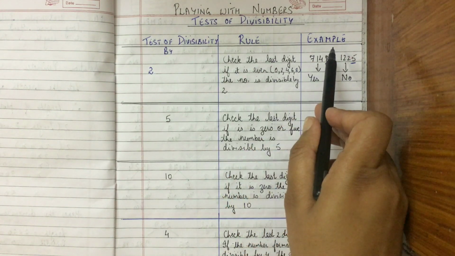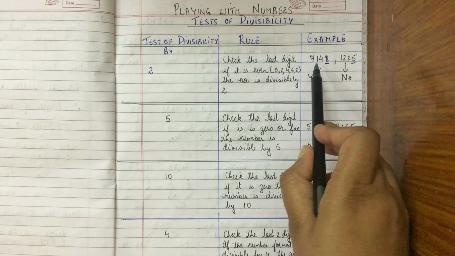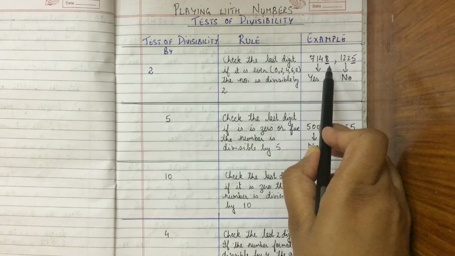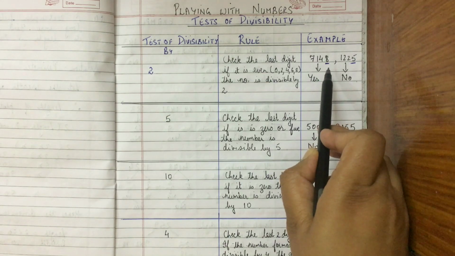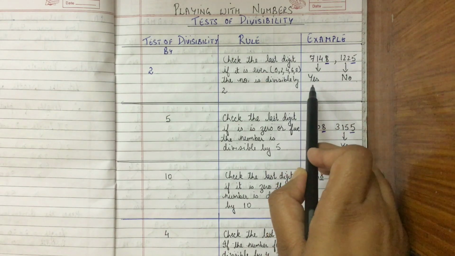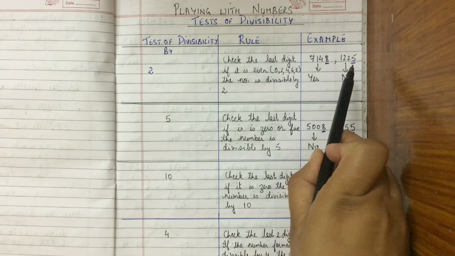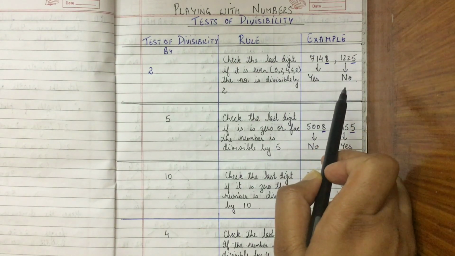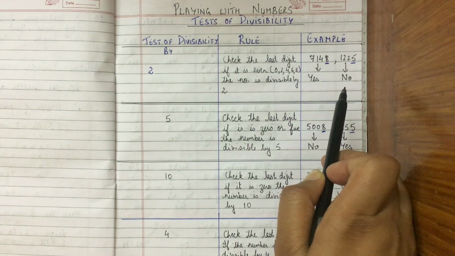I have taken a few examples also. 7148. I have underlined the last digit, you can see. Now this is an even number, 8 is an even number, so I will write yes, this number is divisible by 2. Another example, 1225. Over here the last digit is 5, which is not even, this is an odd number, so this number will not be divisible by 2.